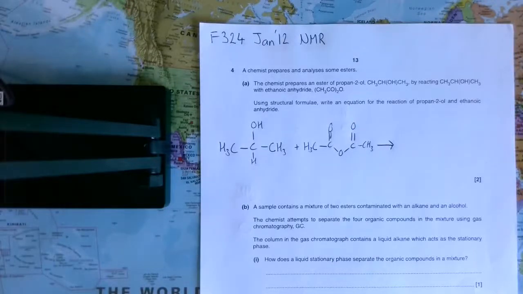Hello, this is another video to try and help you with understanding how to approach the NMR and analysis questions for A-level chemistry. This is OCR's F324 paper from January 2012. It's question 4. It starts off with some other organic chemistry and some other analysis, but the NMR is coming at us in the form of a delightful 10-mark question.